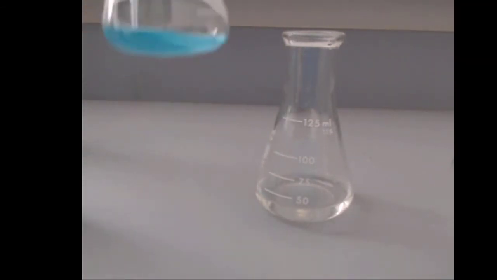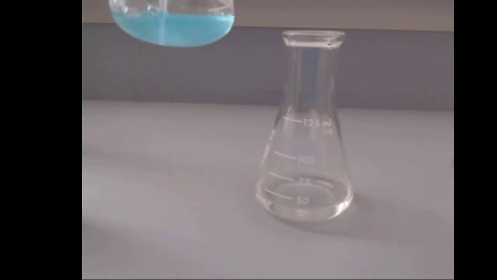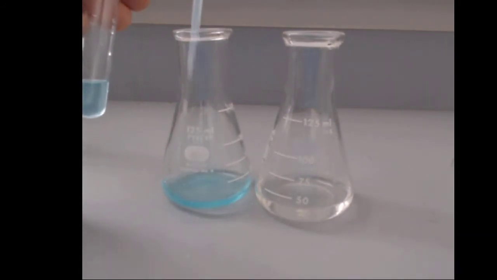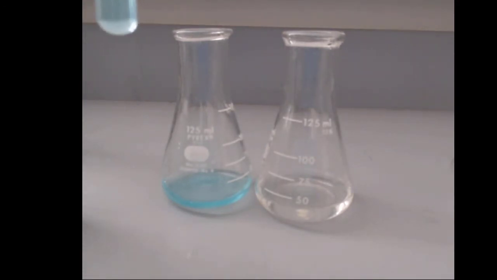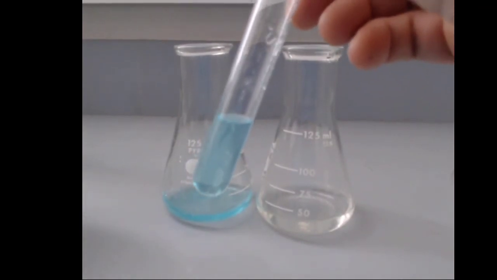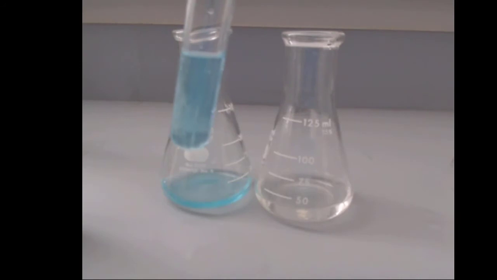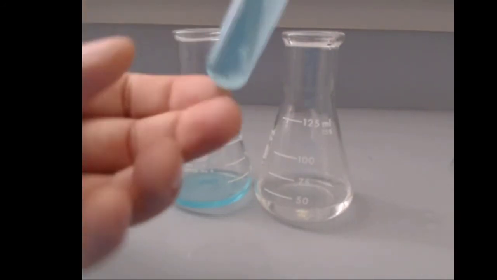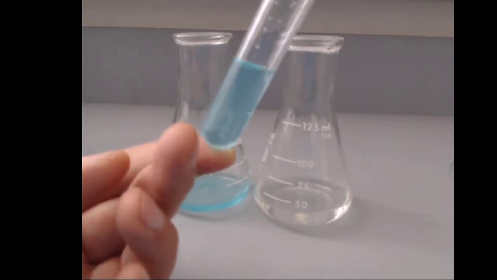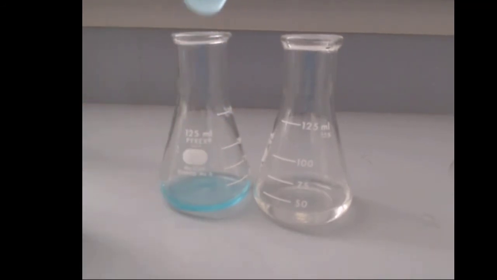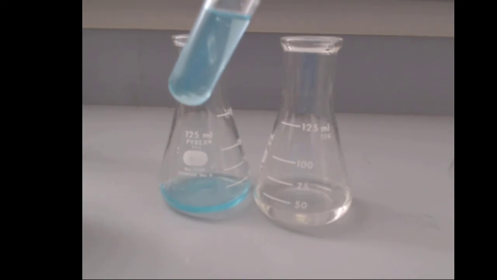What we're going to do to test that is transfer some of the blue solution to a test tube, and see if we can make a precipitate form from the liquid by adding other material. So if I add more copper chloride to this, we don't get any noticeable change. And that is because there's already copper chloride ions in solution. So adding more copper chloride to a solution that has copper chloride, you're not doing anything.